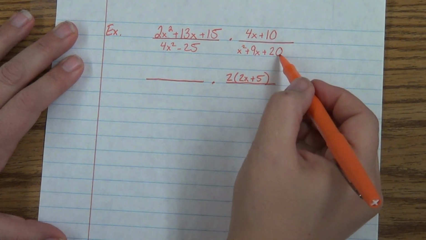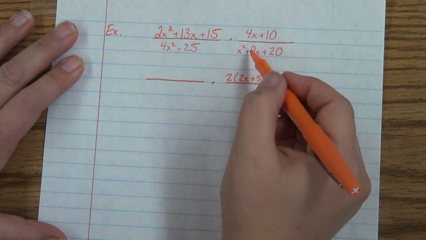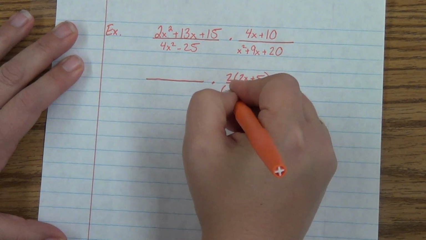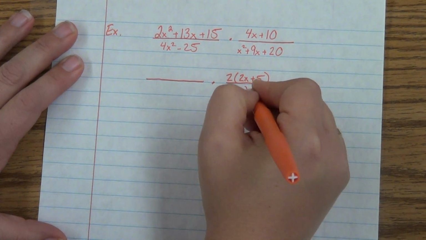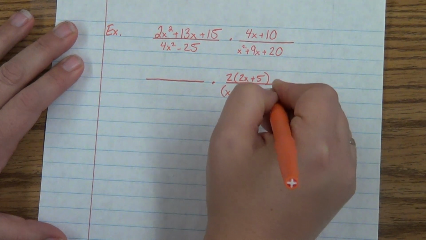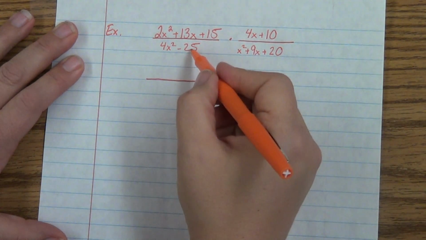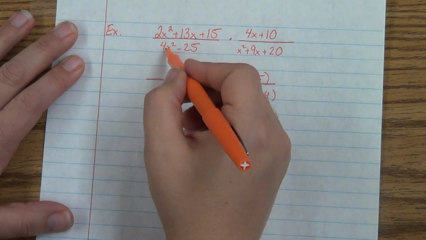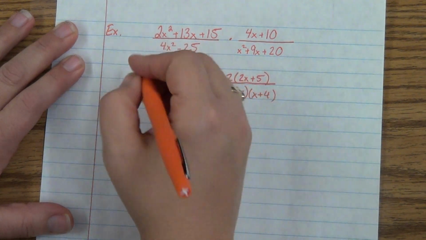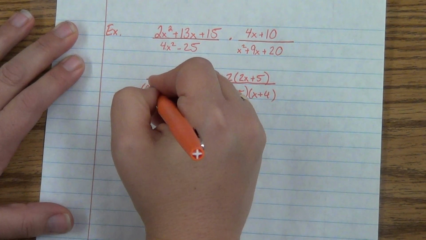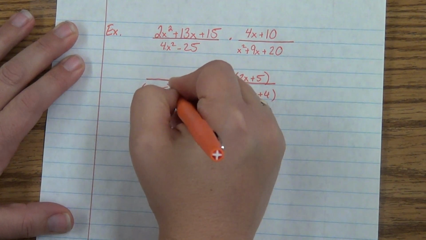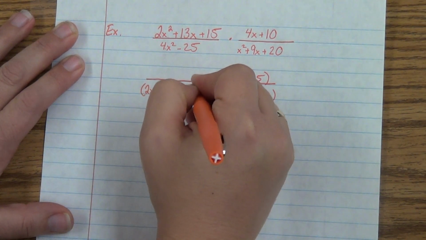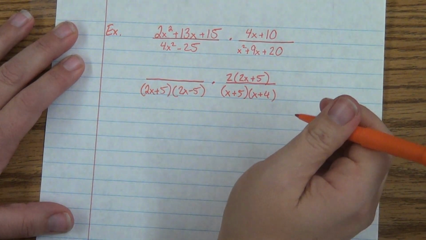Bottom left, 2 numbers that multiply to give you 20, add to give you 9. That would be 5 and 4. So x plus 5 and x plus 4. This bottom right is the difference of squares. Perfect square in the front, perfect square in the back, minus sign in between. So that's 2x plus 5 and 2x minus 5.